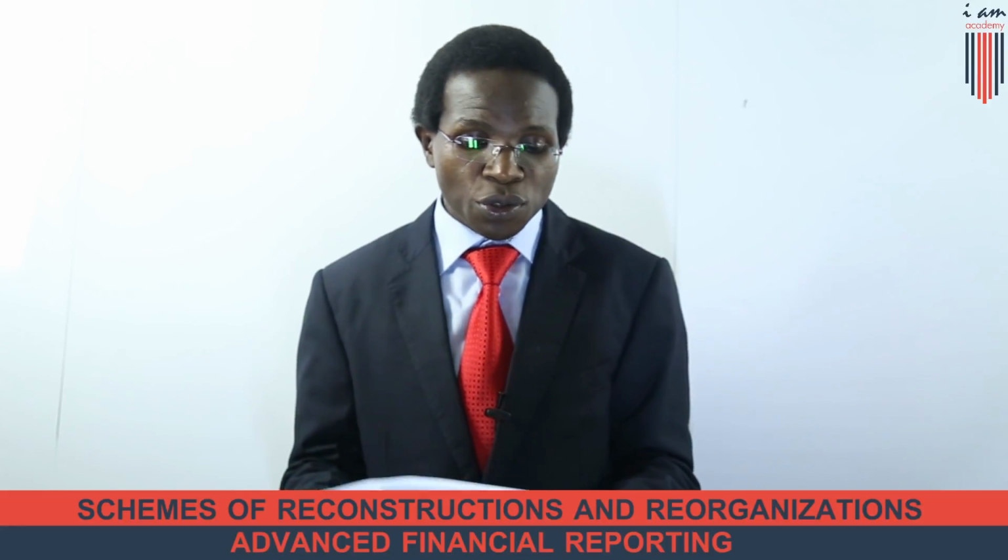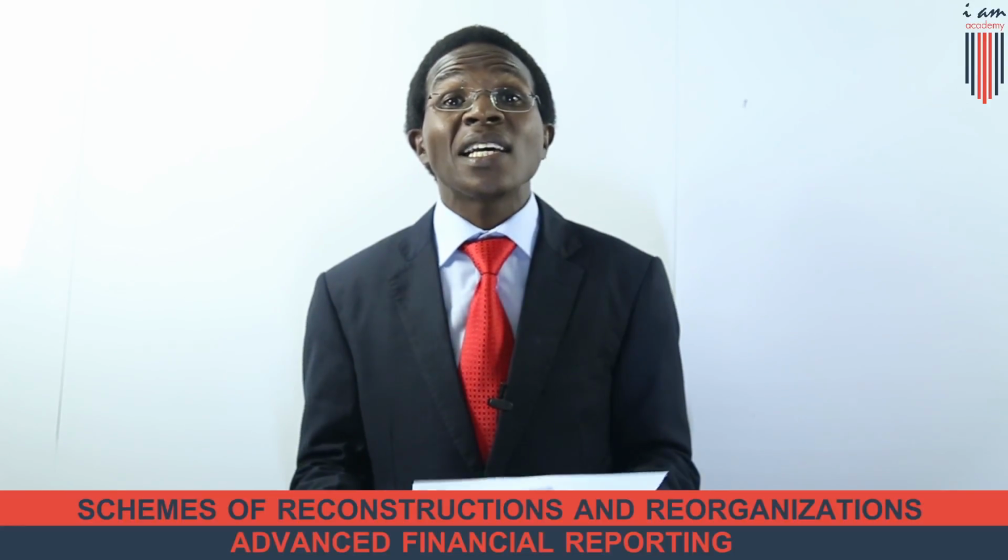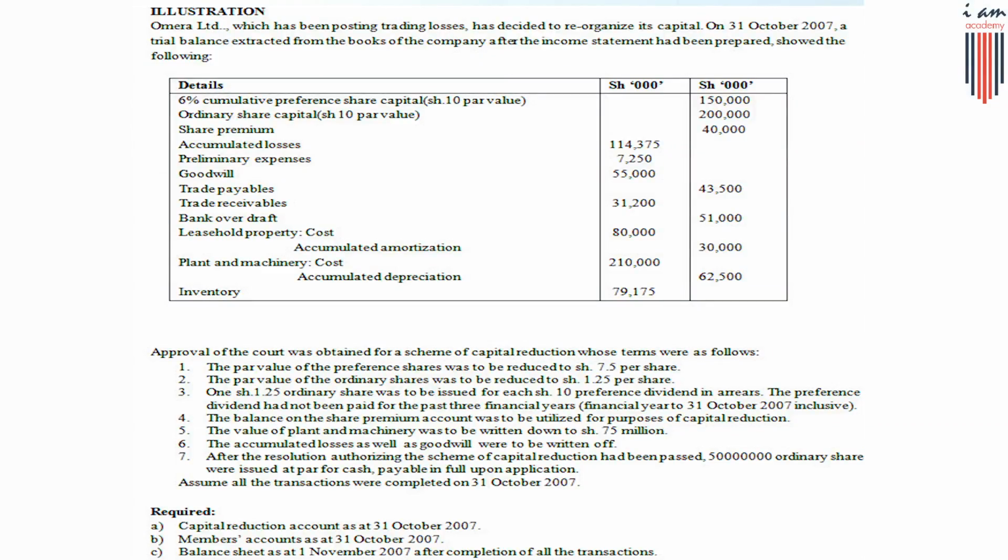Now, what we are going to do, we may want to analyze the illustration once again. We go back to the trial balance given. We'll want to analyze it one by one before we do the question. Now, from the trial balance, we have the 6% cumulative preference share capital. That is a total value of 150 million. If you calculate that one very well, you realize that if you take 150 million divided by 10 shillings per value, you'll be able to get the number of shares as 15 million.